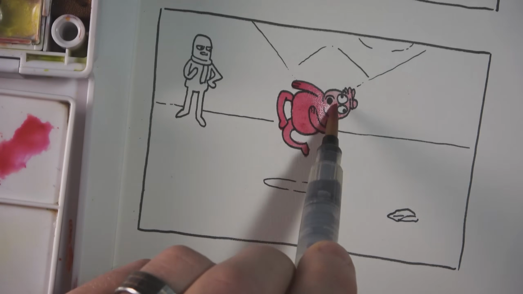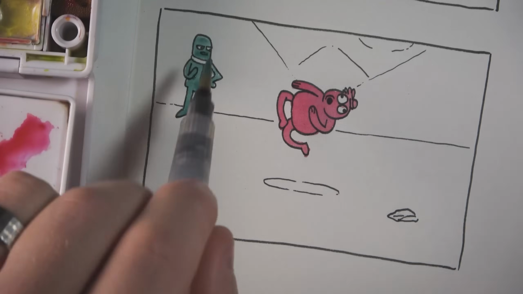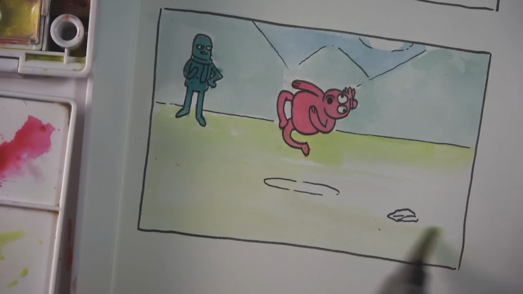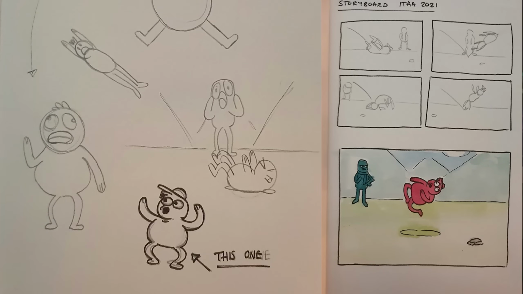I like to take it one step further and ink or colour my storyboards just to get a sense of the finished thing, but you absolutely don't have to. Once you've got your storyboard all sketched out, you're ready to move on to the real beginning, Adobe Animate, the absolute basics. So that's it for episode 0.